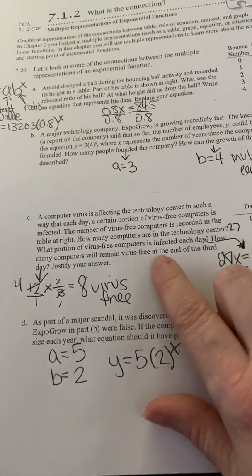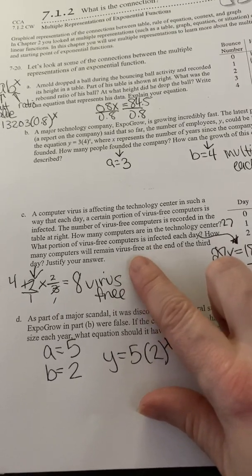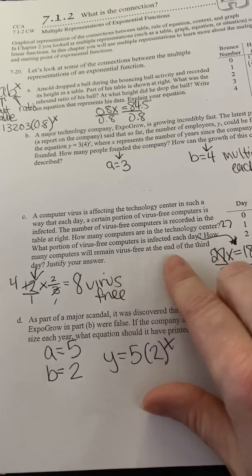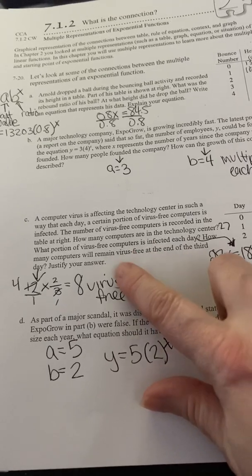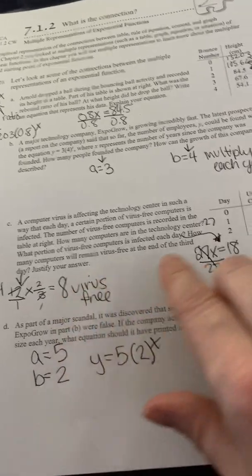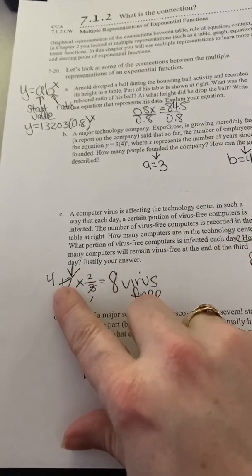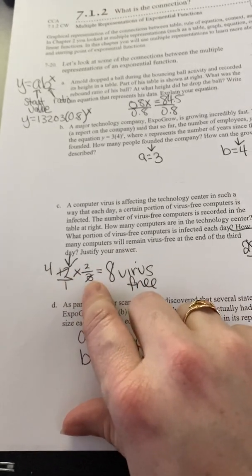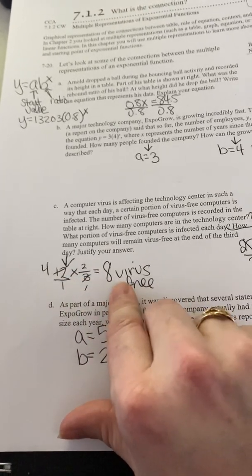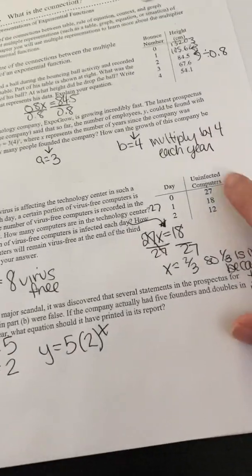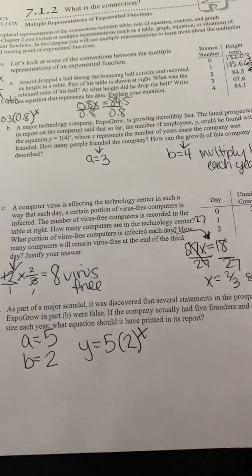And then the last question, how many computers will remain virus-free at the end of the third day? Justify your answer. So there's 12. So you would take 12 times 2/3, and you would get 8. So there will be 8 virus-free computers at the end of the third day.